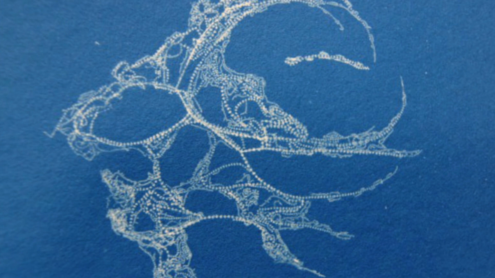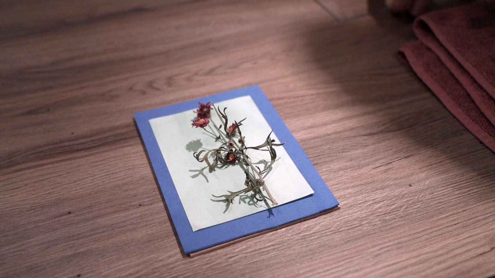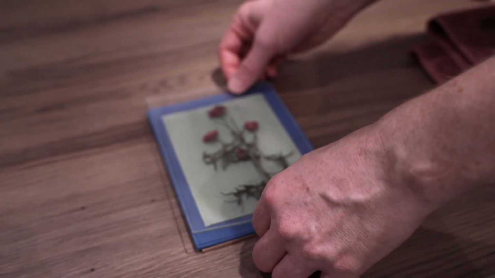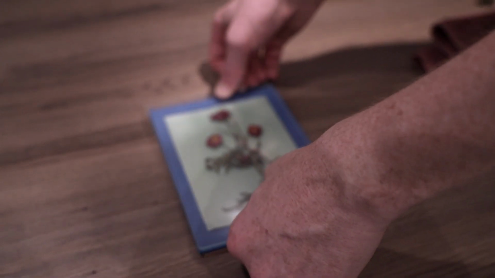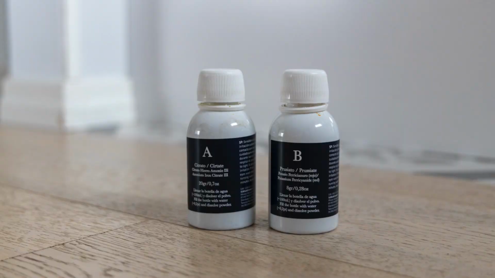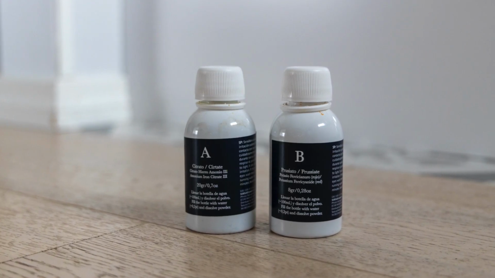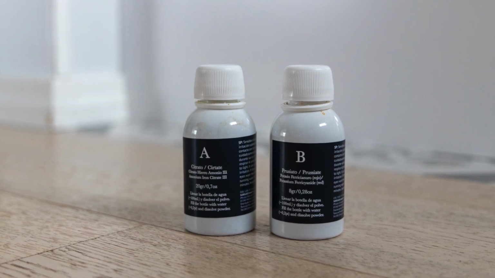along the British coastline. Cyanotype is a contact printing process, meaning it involves placing objects directly on surfaces coated with a light-sensitive solution. Traditionally, the cyanotype process uses a mixture of two chemicals, ferric ammonium citrate and potassium ferricyanide. When these chemicals are exposed to ultraviolet light, they react and create a blue pigment called Prussian blue.